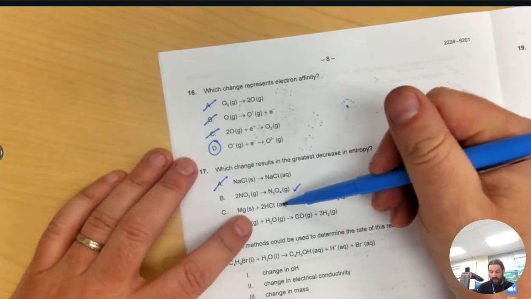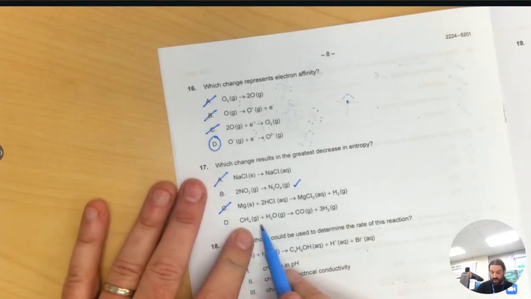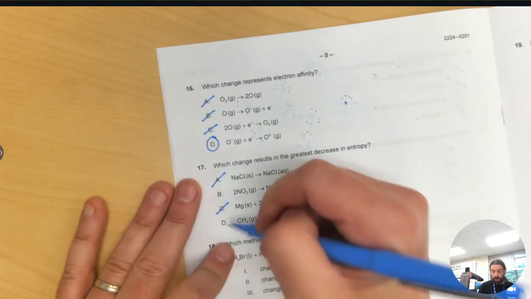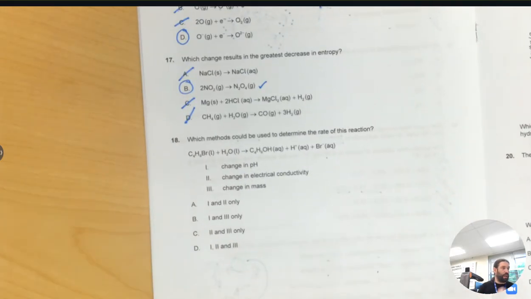Here we have solid and aqueous to aqueous and gas. That is an increase in entropy. And here we have 2 moles of gas going over to 4 moles of gas. Everything is an increase but B.